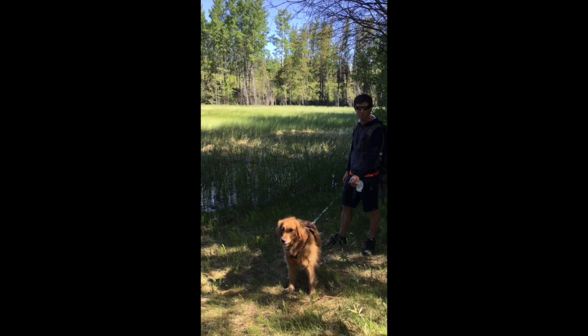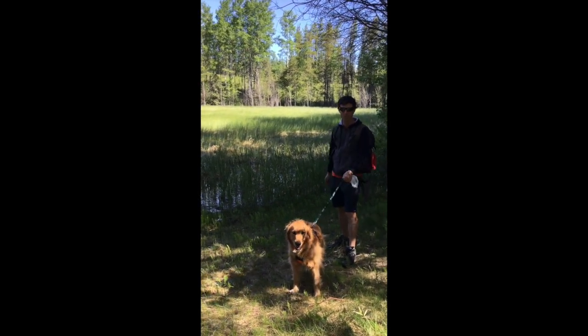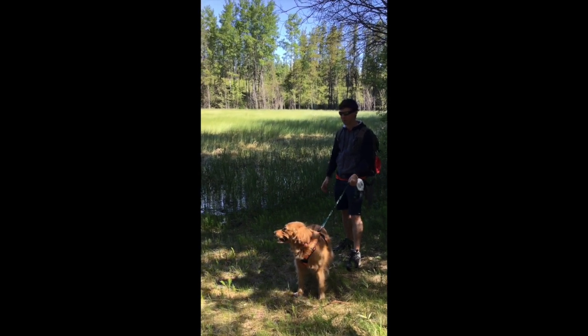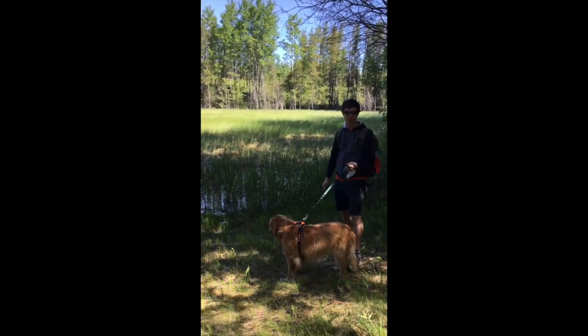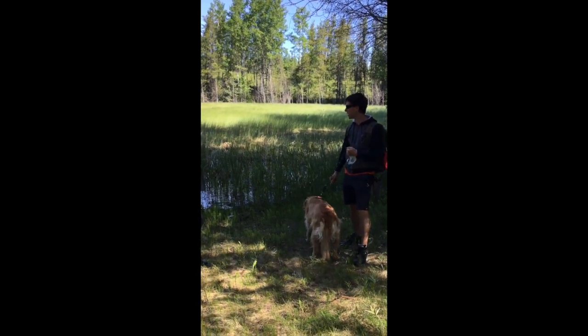We might find tadpoles, frogs, lots of insect larvae. There's heaps of mosquitoes around here causing some trouble. Moose like it in a marsh, so you might see a moose. They like to eat the plants that are growing in here.